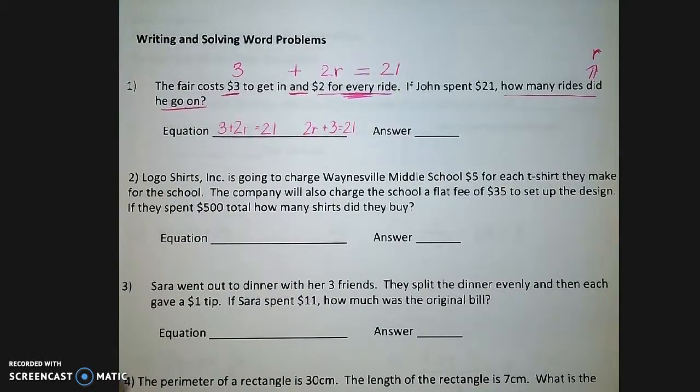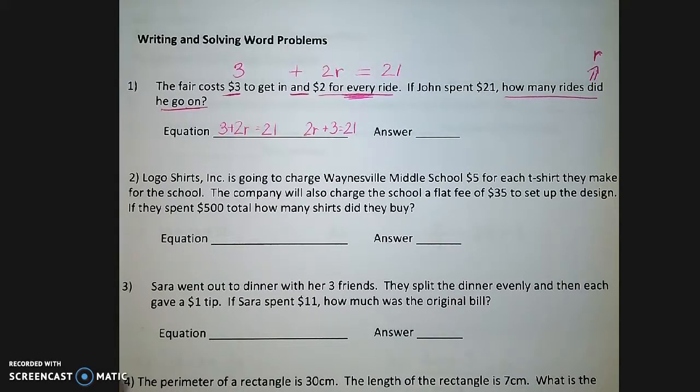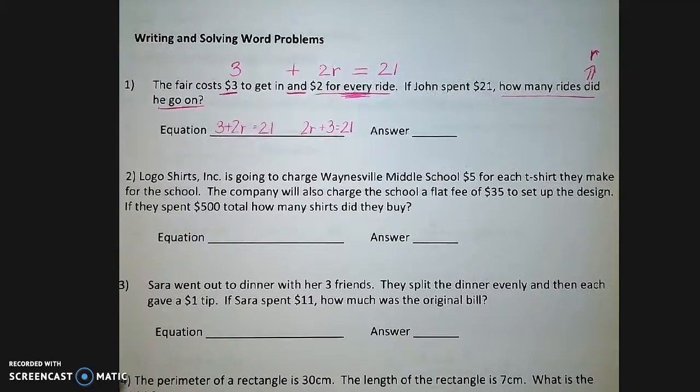Our second question here then. Logo Shirts Incorporated is going to charge Waynesville Middle School $5 for each t-shirt they make for the school. The company will also charge the school a flat fee of $35 to set up the design.